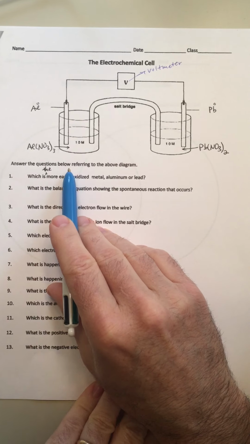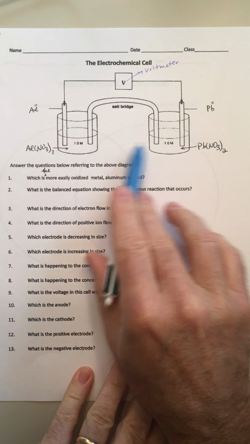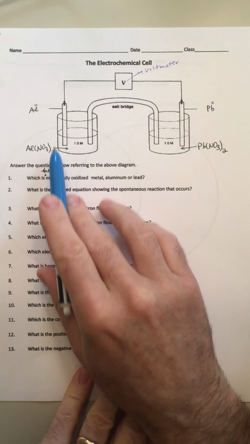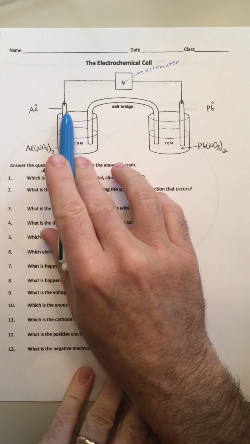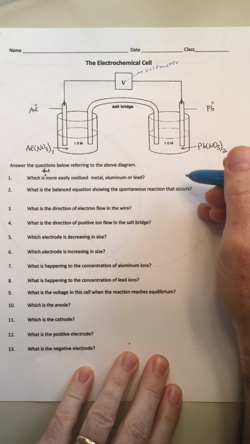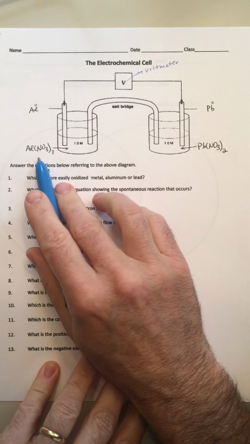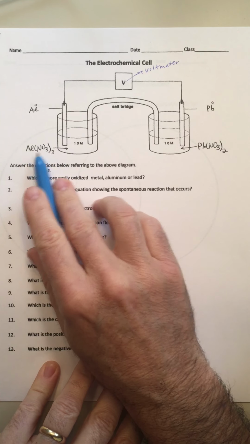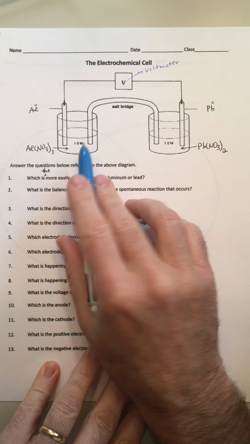So what's our setup look like? Both of these containers have nitrate, and I've got an aluminum strip of metal and a lead strip of metal over here. Remember that when we have ionically bonded substances that go into solution, they dissociate.